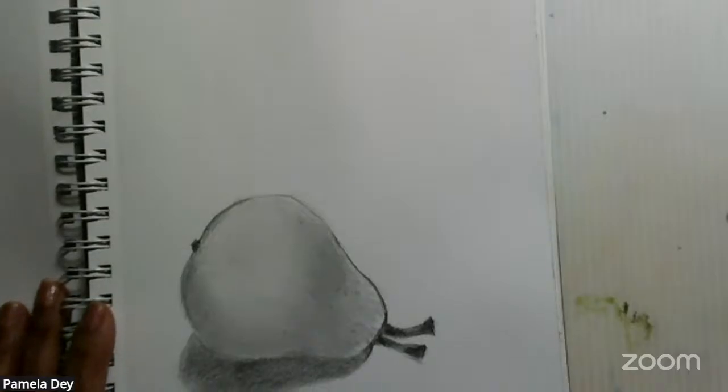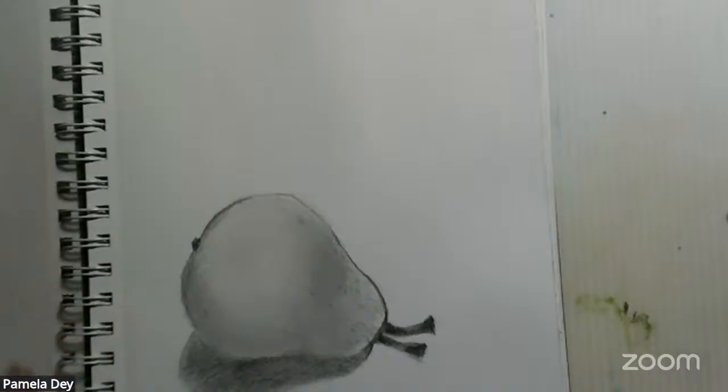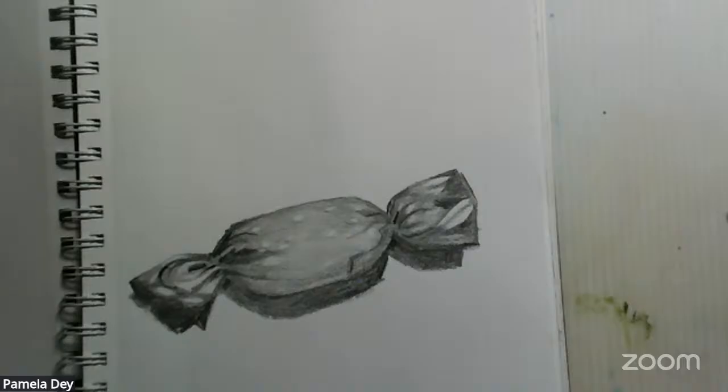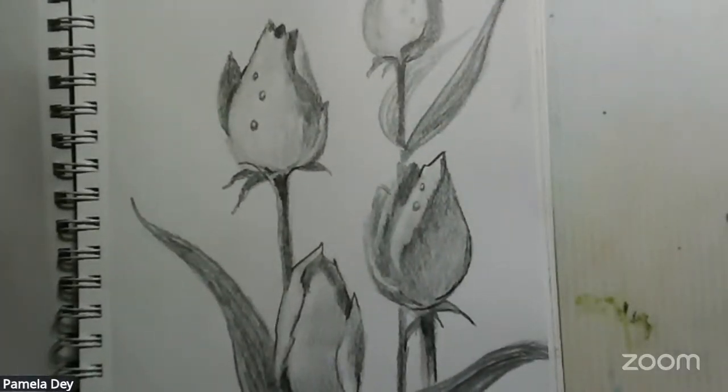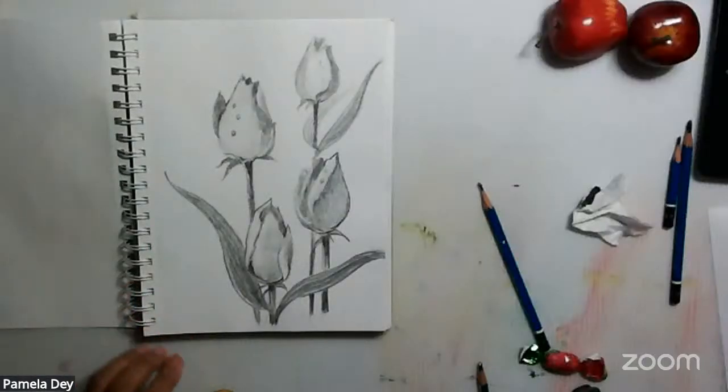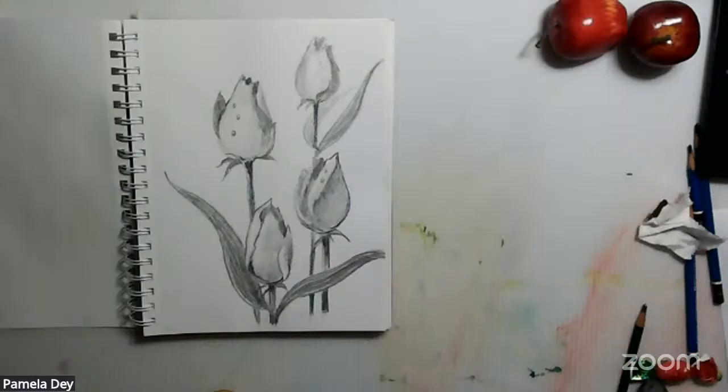Hi, teacher. Can you turn over the flower and make the picture, please? Sure. One second. Give me 1 second. Let me switch the camera here. Okay. Thank you.